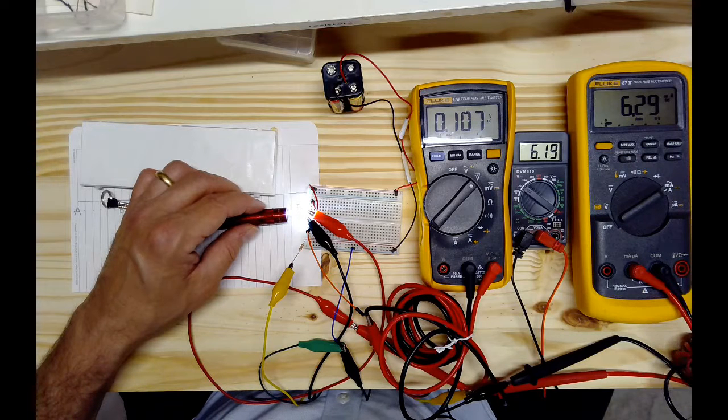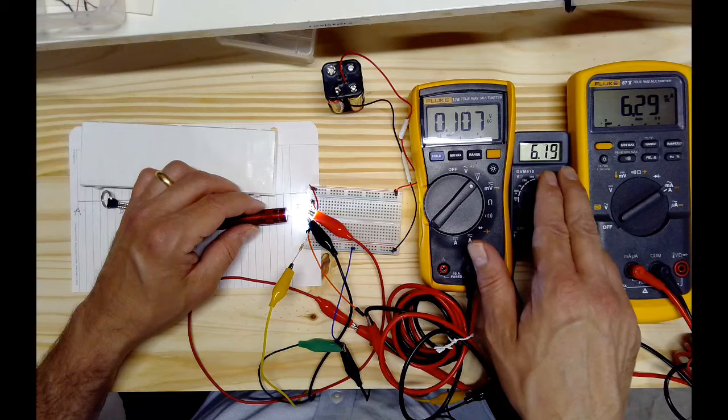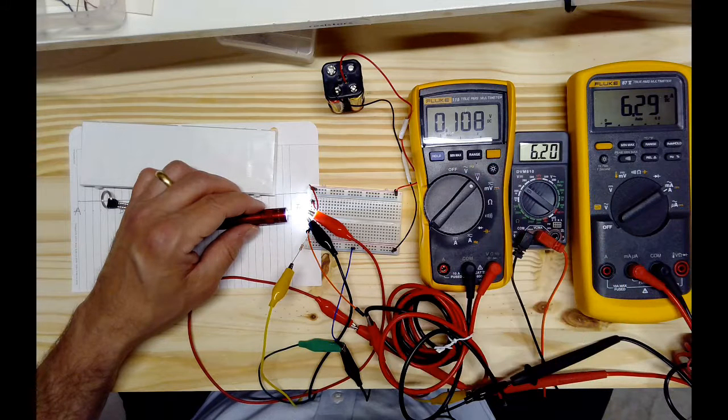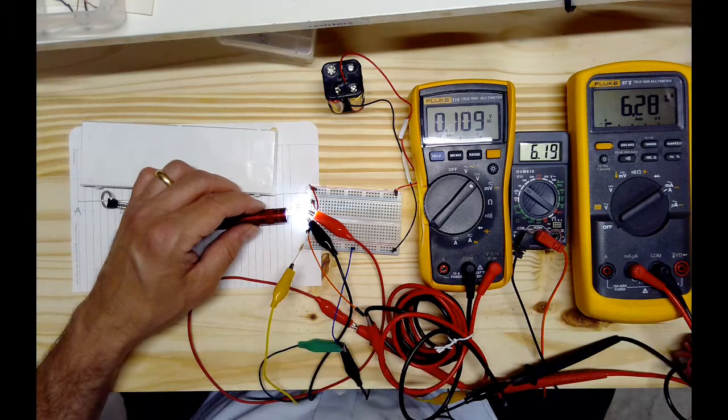So we're at this point now where all my battery voltage is dropped across the resistor, and I only have about 1/10 of a volt across the transistor itself. Okay, that was with a 1K resistor. Next, I'm going to go to the 10K resistor.